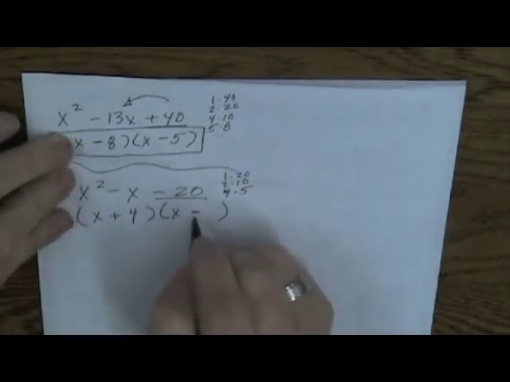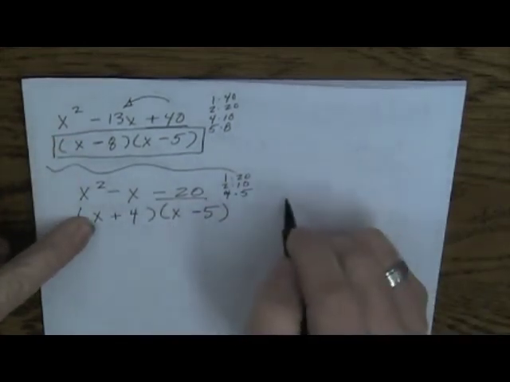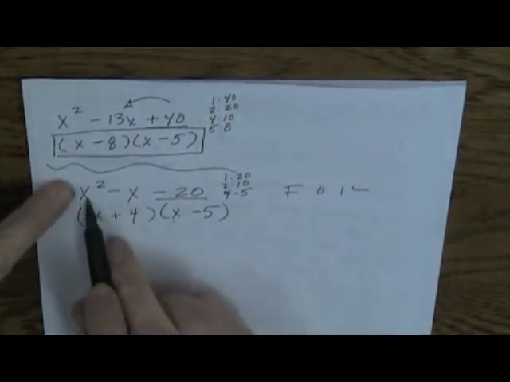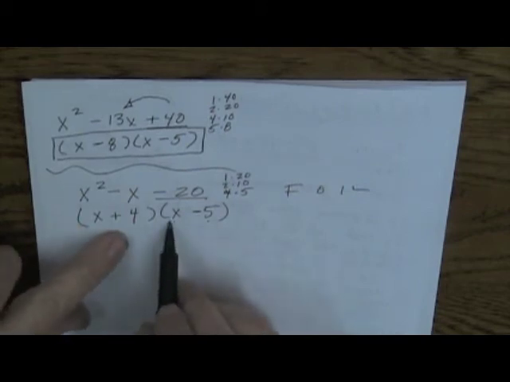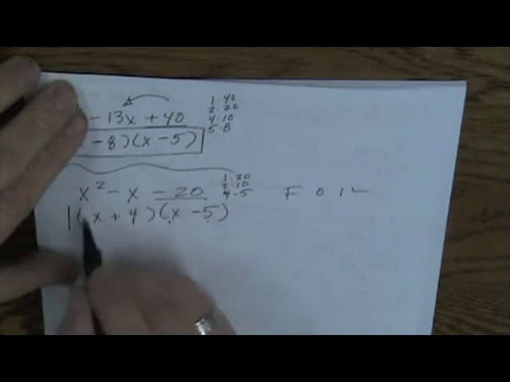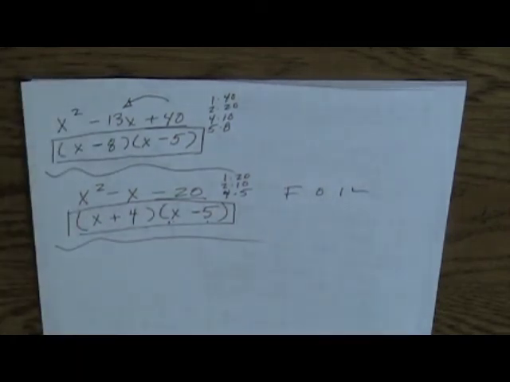+4 and a -5. And you can always check this like the FOIL method: first, outside, inside, last. First terms gives you this. Outside gives you a -5x. Inside gives you a +4x. So -5x and a +4x is what? -1x. Last terms multiplied together? -20. You got it. This is it. Pay attention.